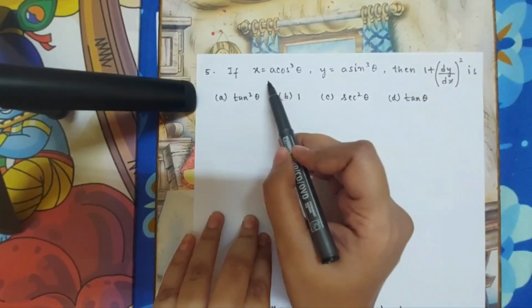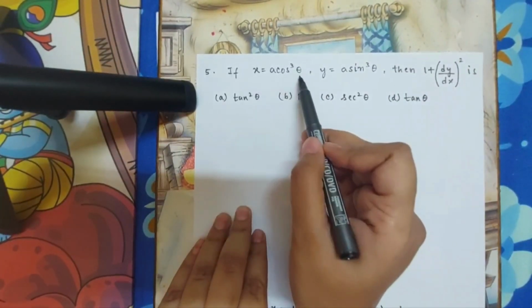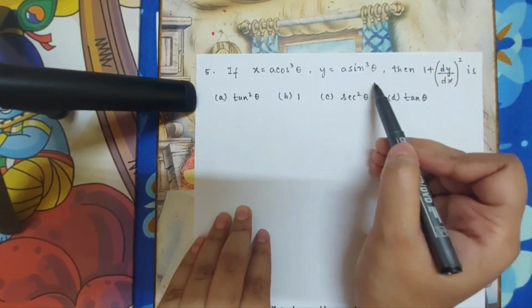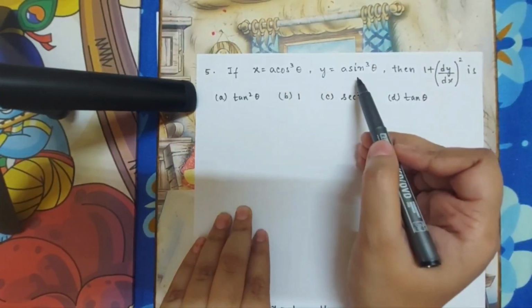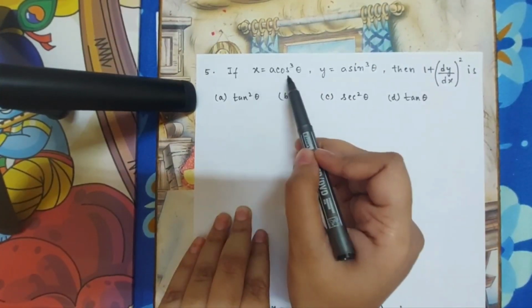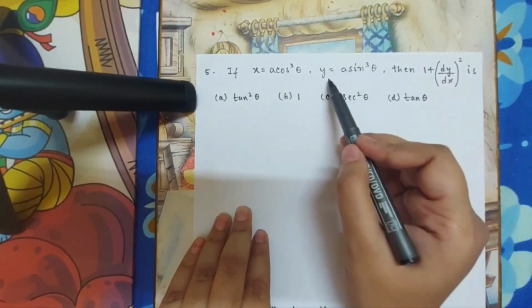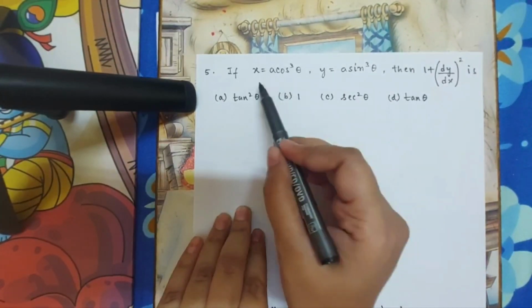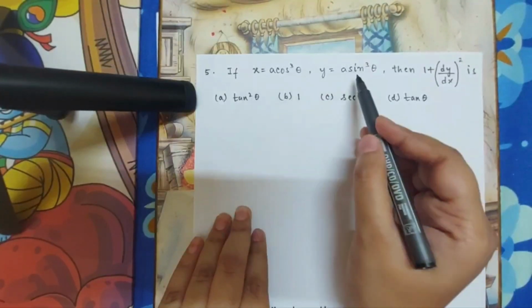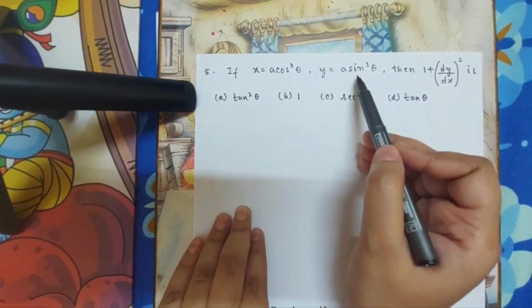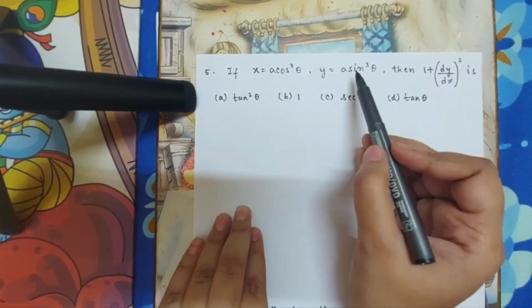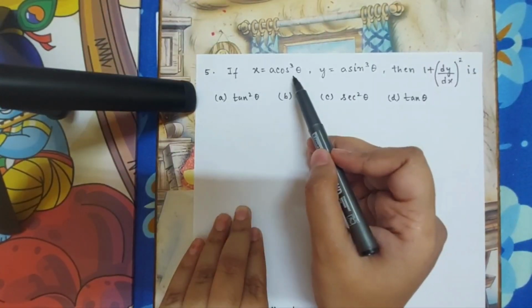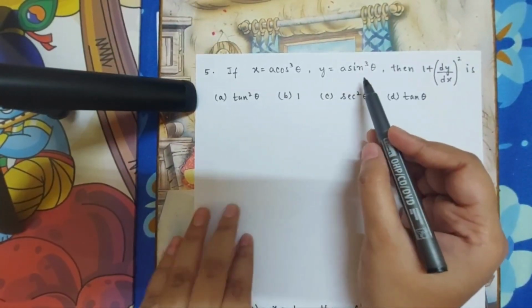Now if we observe these two equations, x is equal to a cos cube theta and y is equal to a sin cube theta, both are functions of theta. That is, x is also a function of theta, y is also a function of theta. But what we want is dy divided by dx. So first thing, these two equations can be considered as parametric equations. Why? Because x is also a function of theta and y is also a function of theta.